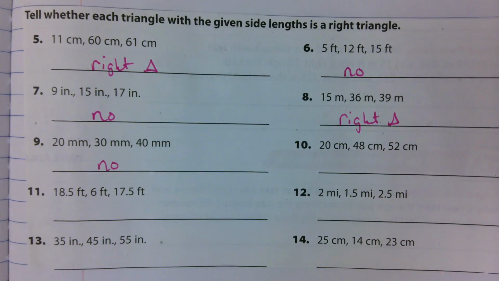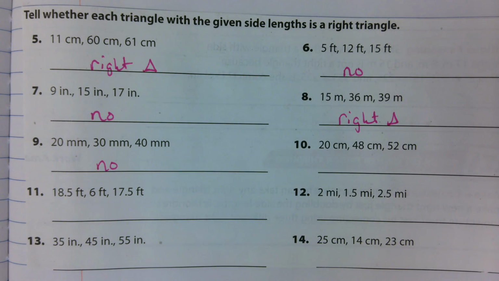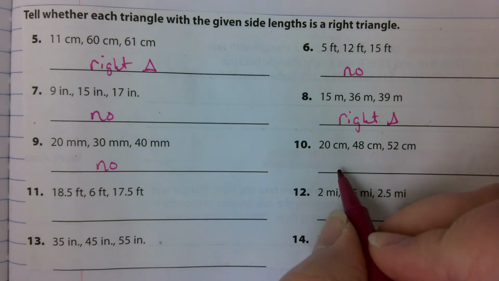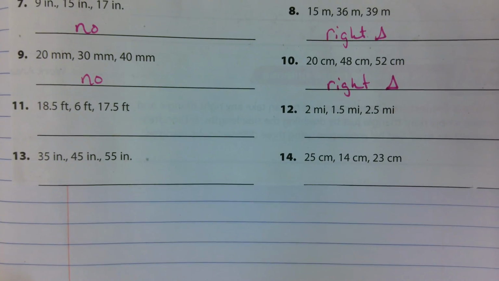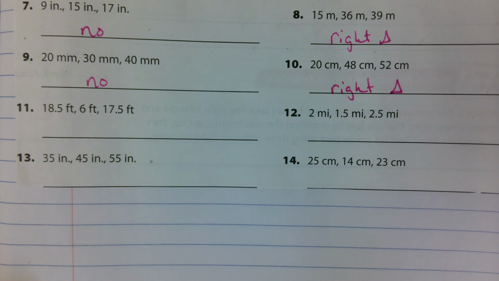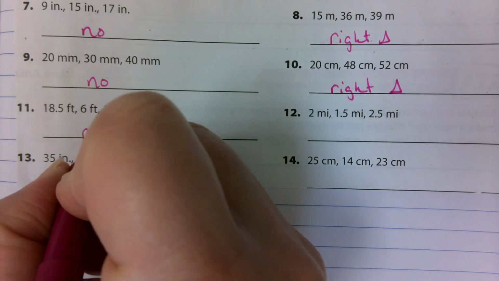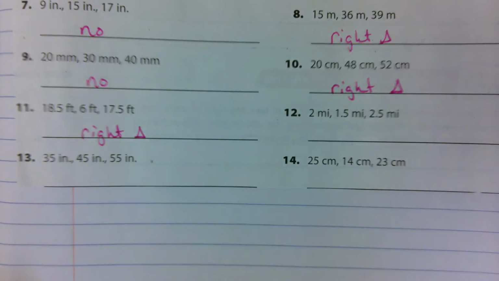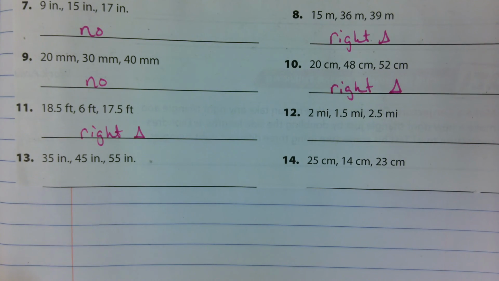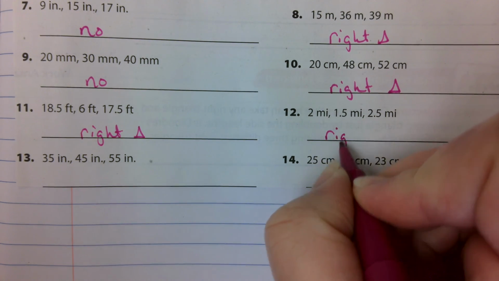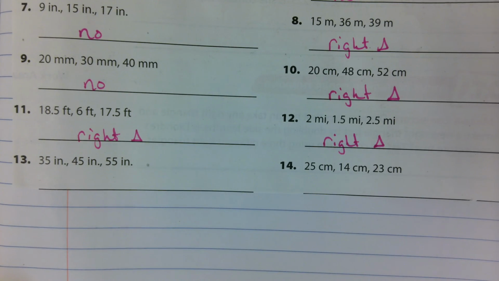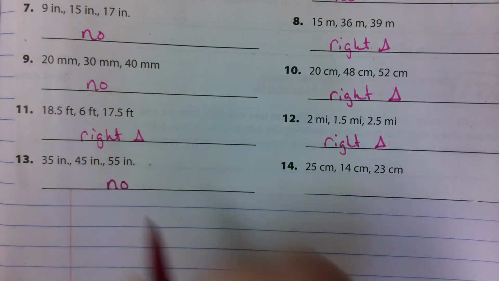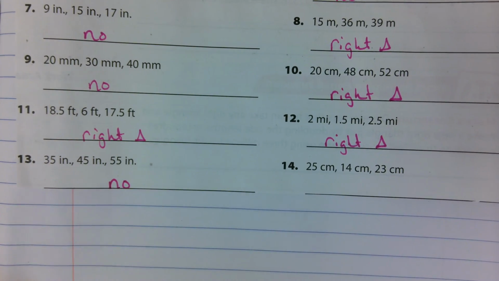No. Number 10, is that a right triangle? Yes, it is. All right, number 11, is that a right triangle? Yes, it is. Number 12, is that a right triangle? Yes, it is. Number 13, is that a right triangle? No, it is not.